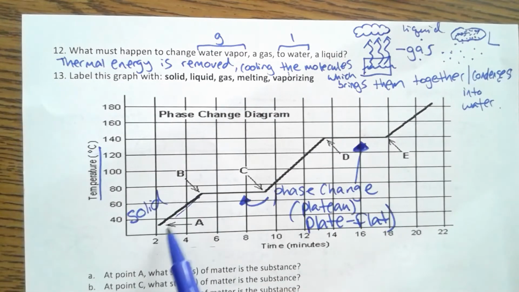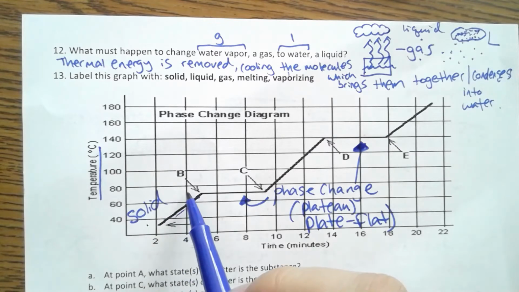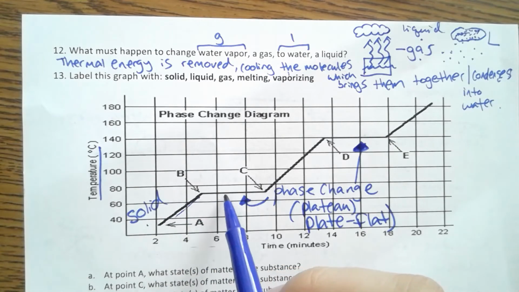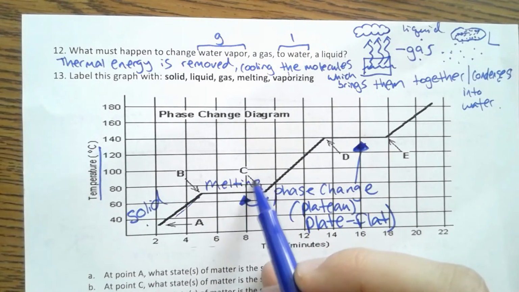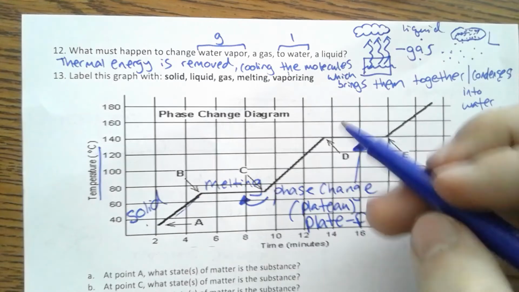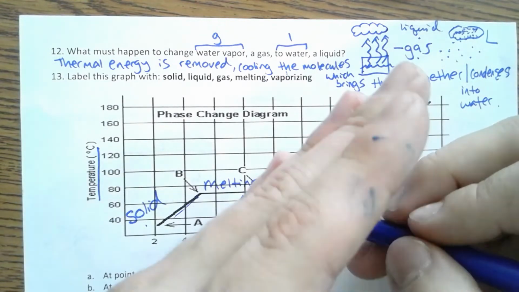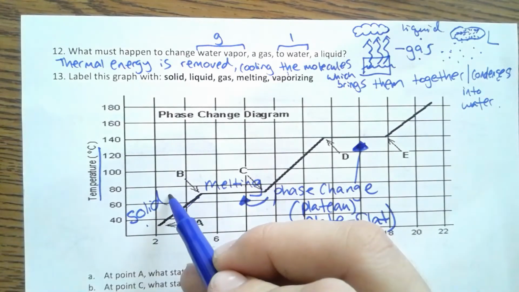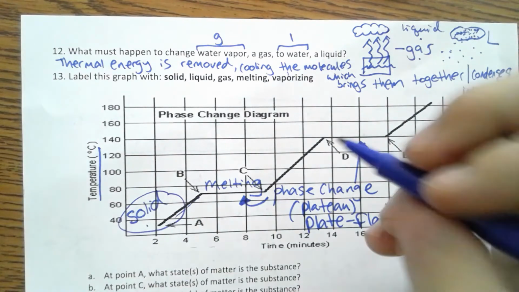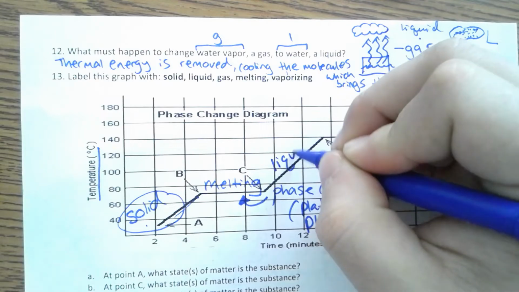So solid starts, temperature's rising, flat. That means something's happening. It's changing. It's melting. Okay? And then anytime you see this little curve, you see a new state of matter. So this first curve is solid. Now you have a liquid.